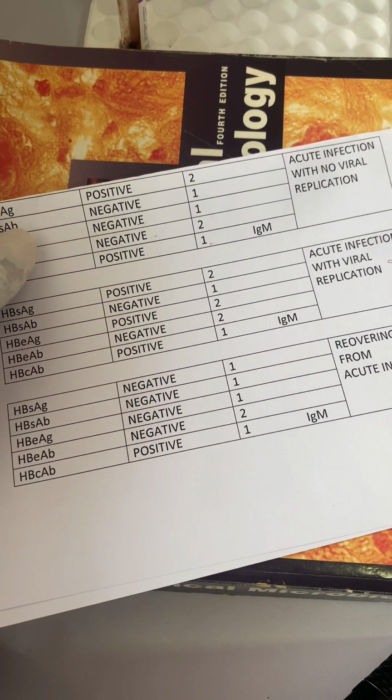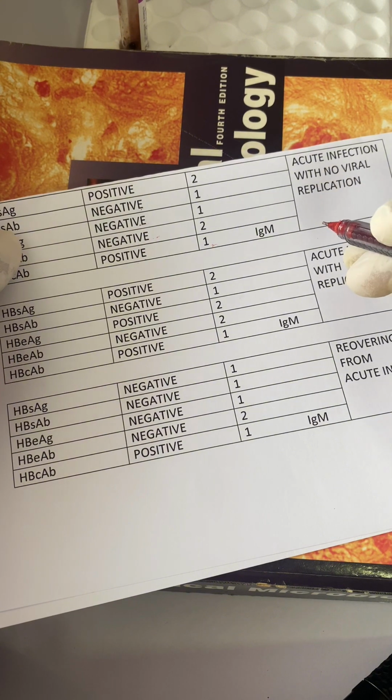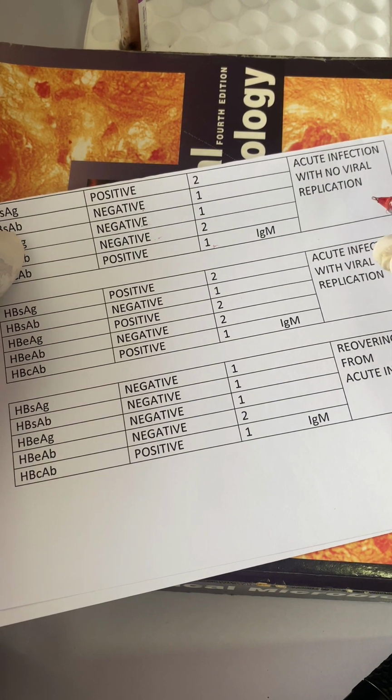Let's look at this one too. This is a person who has had the infection, acute infection, but then there is viral replication.